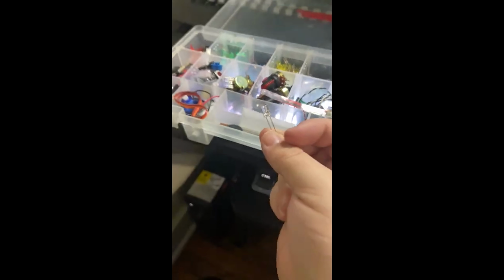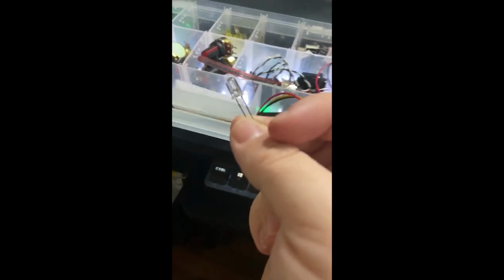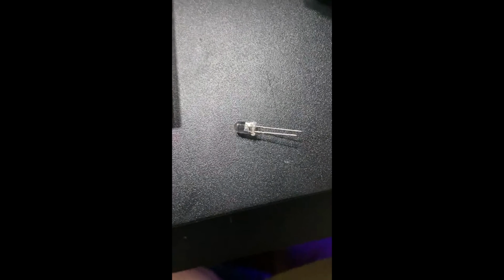I didn't notice a difference. But if you were to look into it, come on, if I go over the black background, there we go. You can kind of see that there are those two metal points.